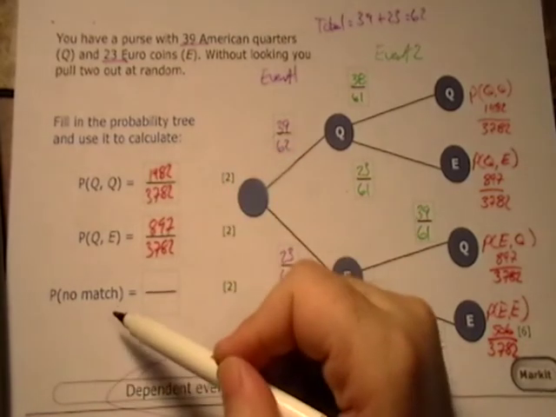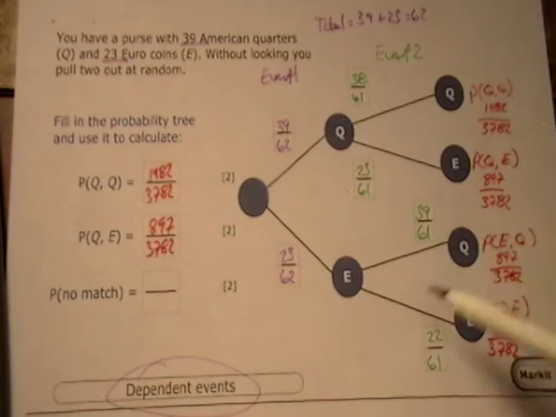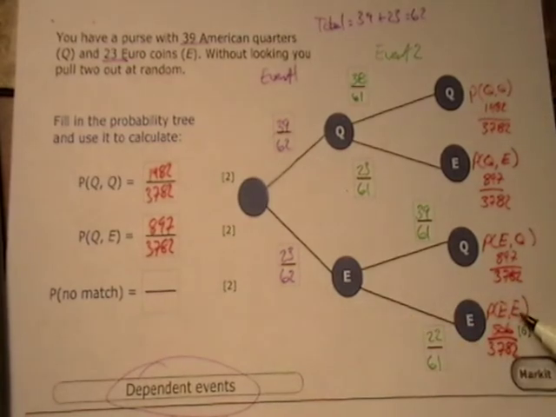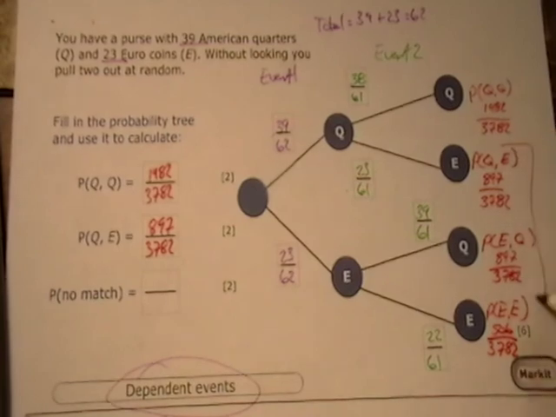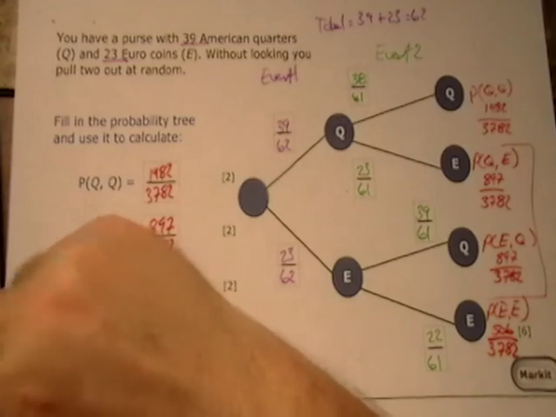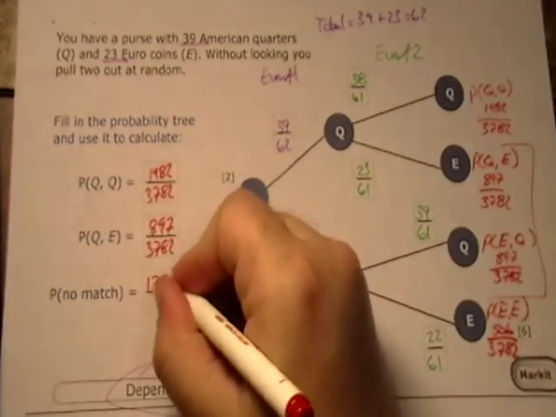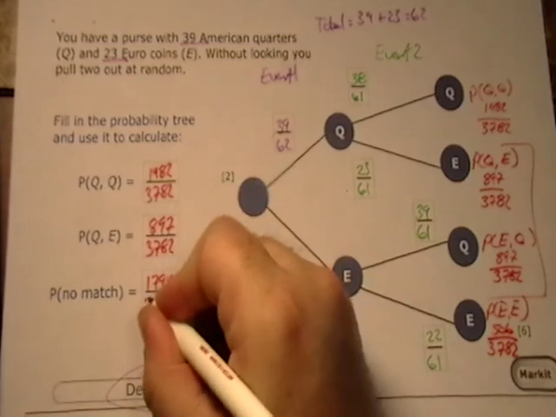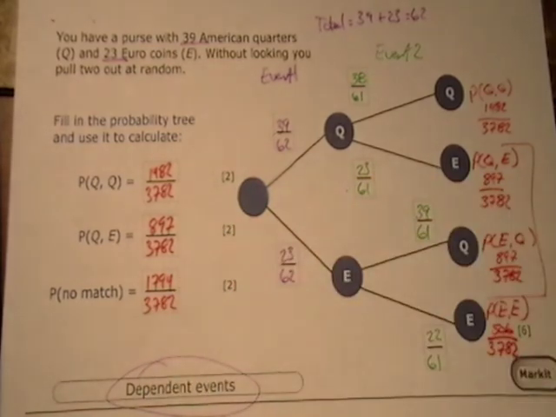Now probability of no match. Well, quarter, quarter, they matched. European, European, they matched. So probability of no match is these two together. So 897 and 897. Well, that's 897 times 2. That is 1794 divided by 3782. And that is how you find compound probability for dependent events.